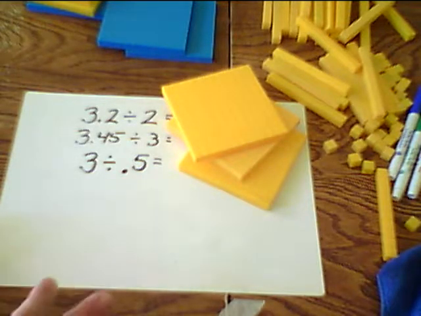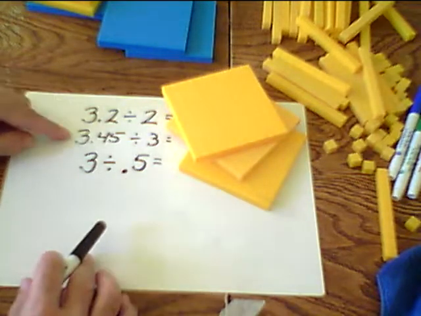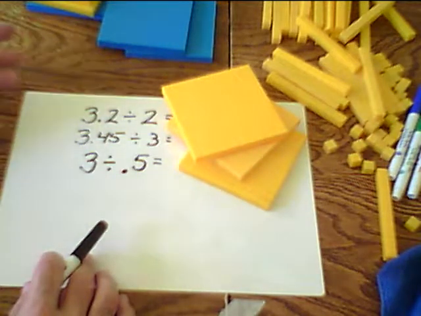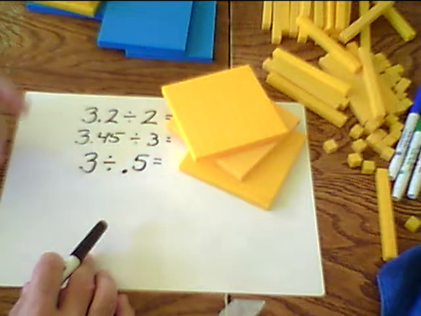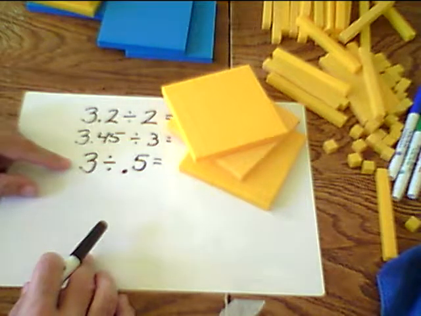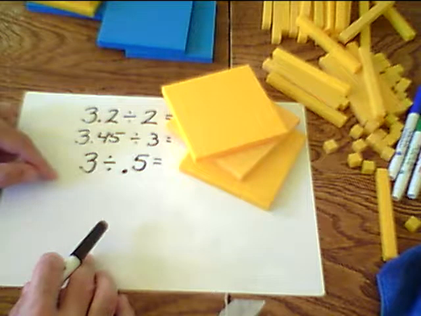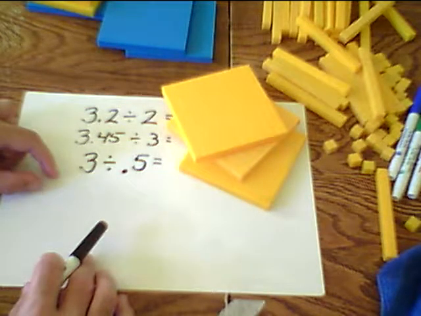And I might say, okay, what's the problem? I mean, you were doing these so easily. What's the difference between this and this? In other words, they're going to use the higher levels of Bloom's, analysis and evaluation, and look at that and say, well, up here we had whole groups, like 2 groups or 3 groups. Here I have half a group. I don't know what to do.